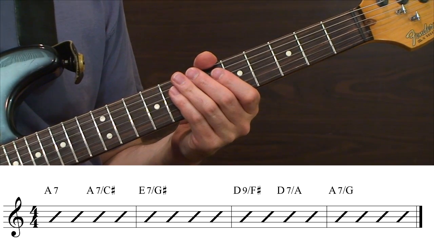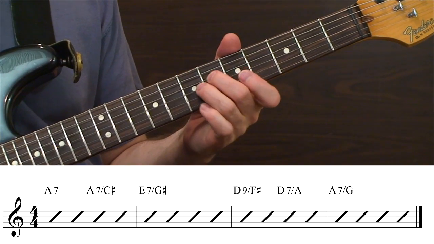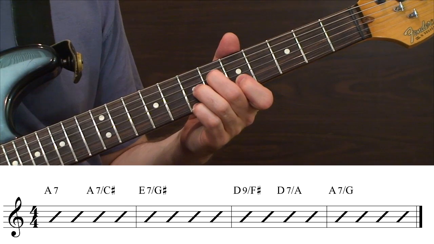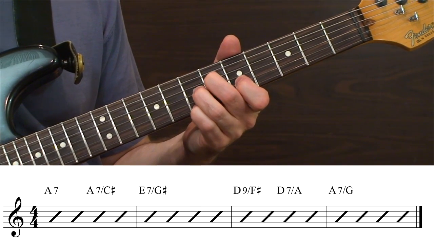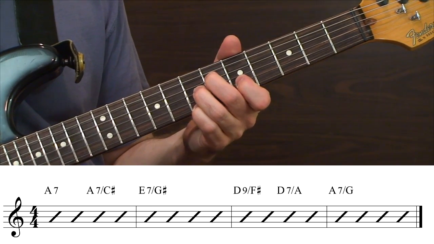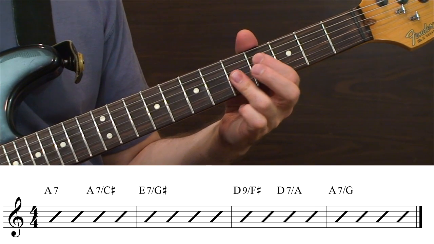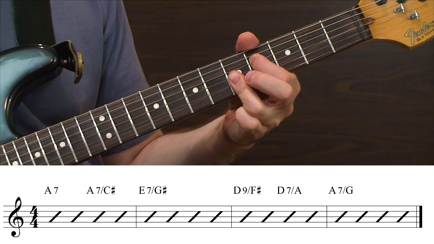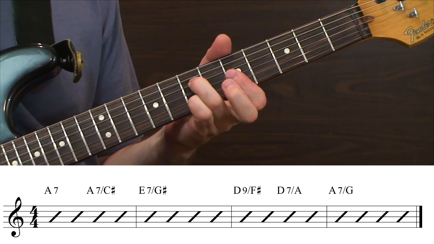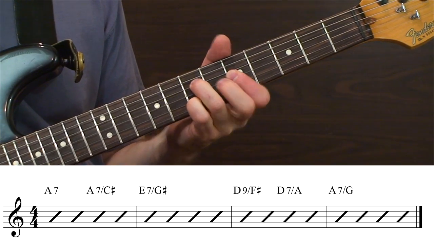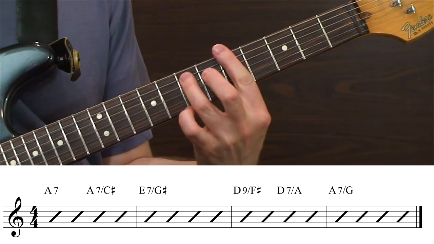And then we're going to look at the 5 chord in terms of just having one inversion. We're just going to use that E dominant 7th with G sharp in the bass there. But for the D chord, we're going to use a couple. We're going to have a D9 with F sharp in the bass, and we're also going to have that D7 with A in the bass. And we're going to put them all together. It's going to sound like this.